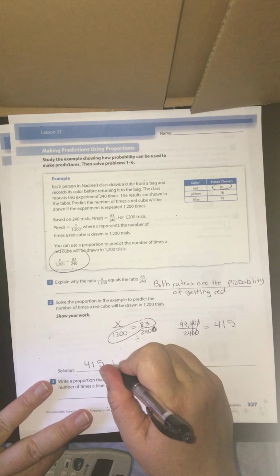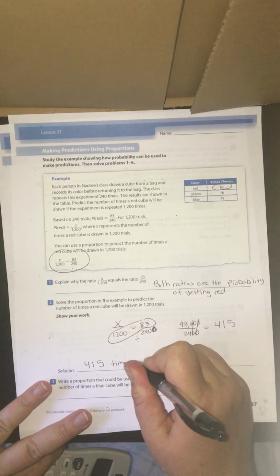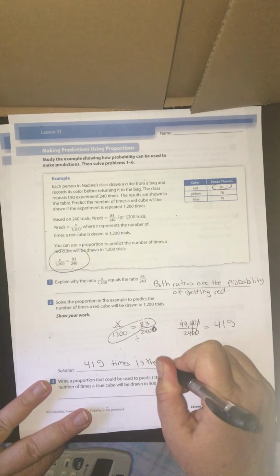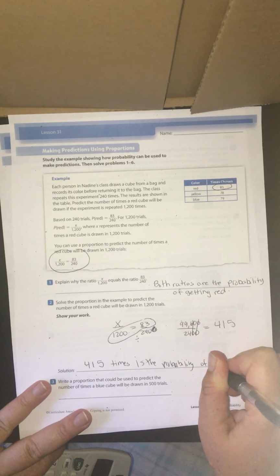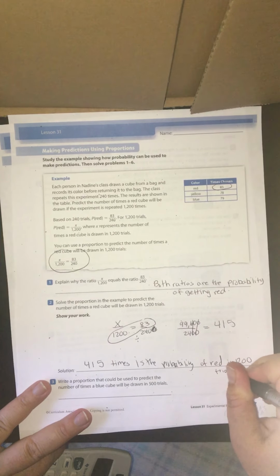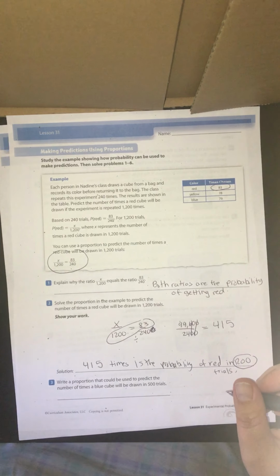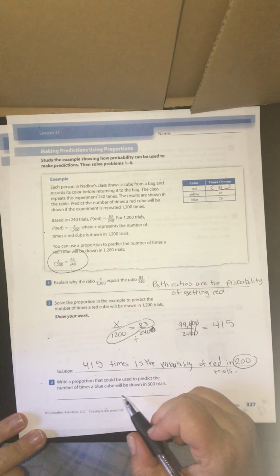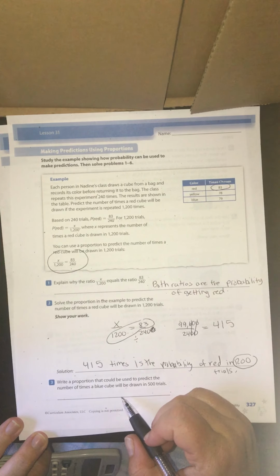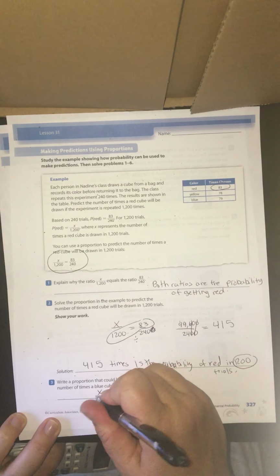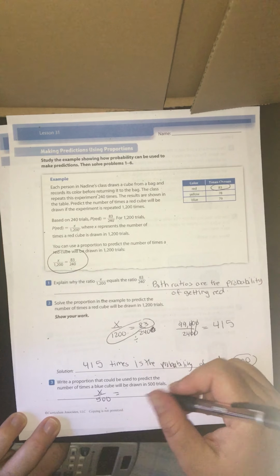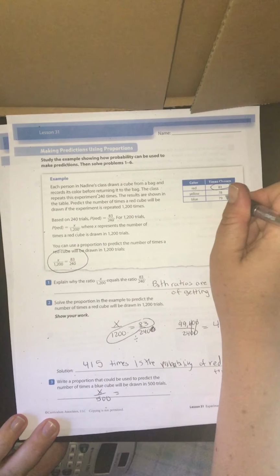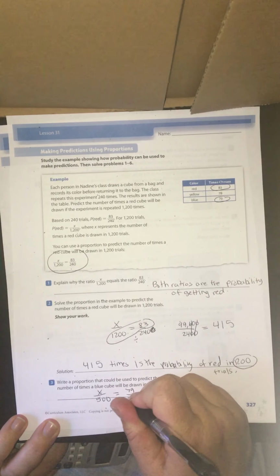So 415 is the probability of red in 1200 trials. All right, write a proportion that could be used to predict the number of times blue will be drawn. Well, they are going to give you 500 trials, so it's x over 500. But we already know out of 240, blue was 79. So it's 79 out of 240.